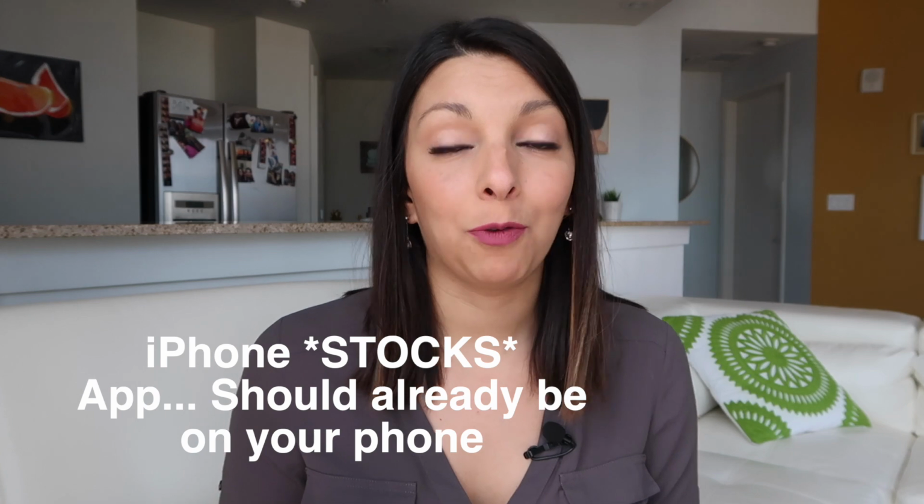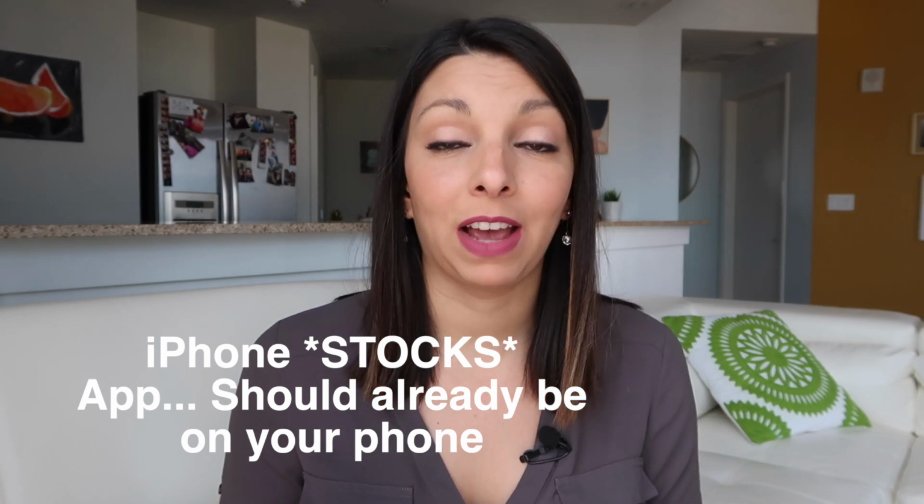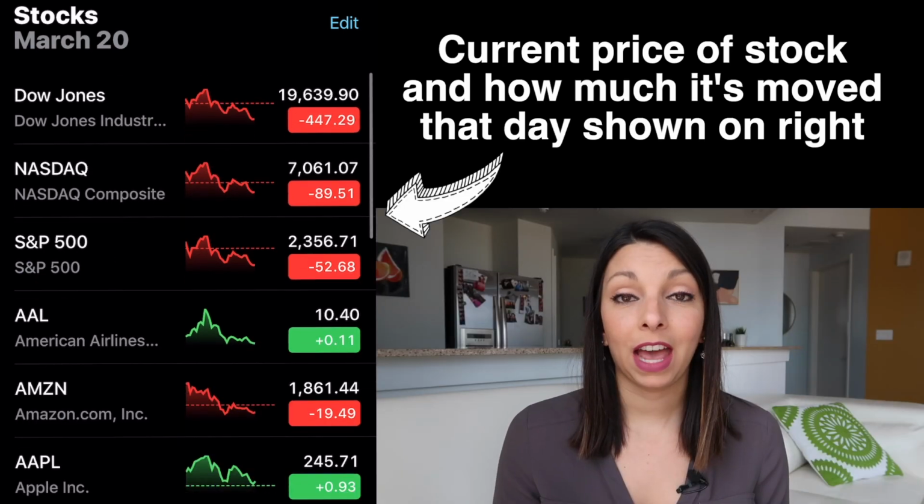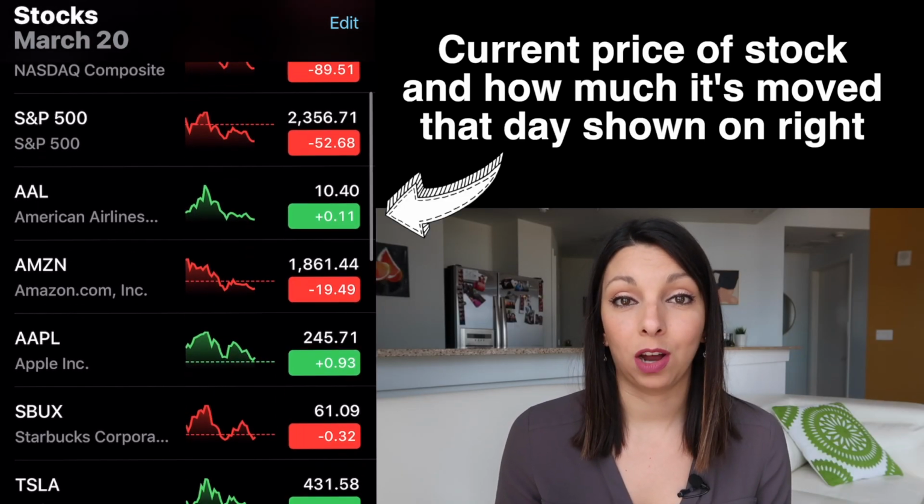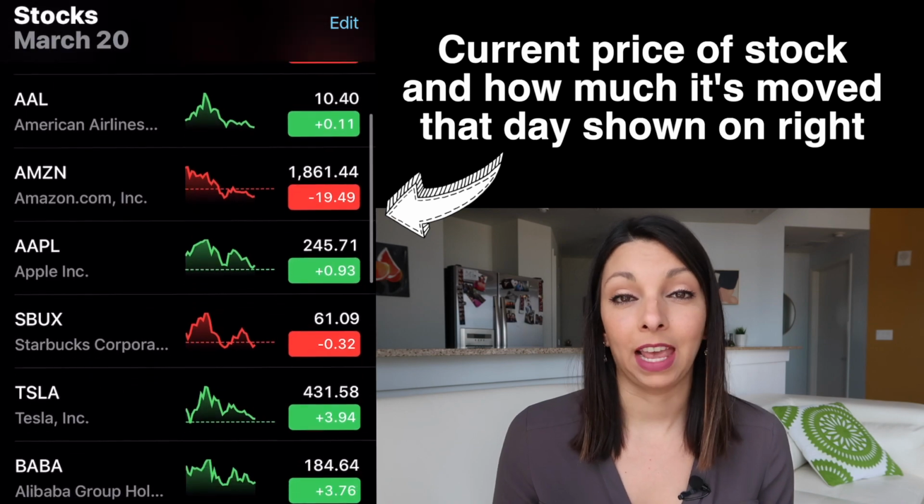This app is really helpful if you have any desire to invest and really want to start learning. The Stocks app is a really great place to start, and I'll show you how. What you're going to do is open up the Stocks app on your phone. On the first screen, you're going to see three major indexes: the Dow Jones, the NASDAQ, and the S&P 500. Below that, you can select different stocks that you want to start tracking and get information on.